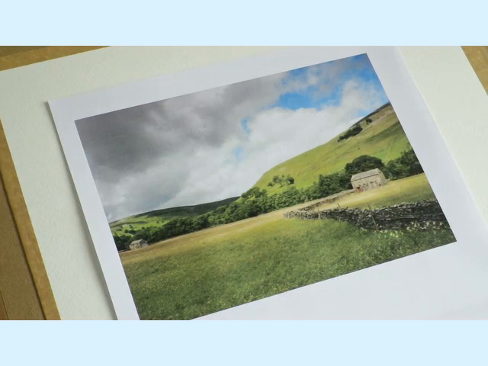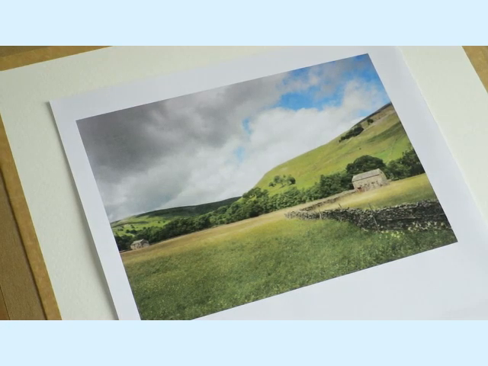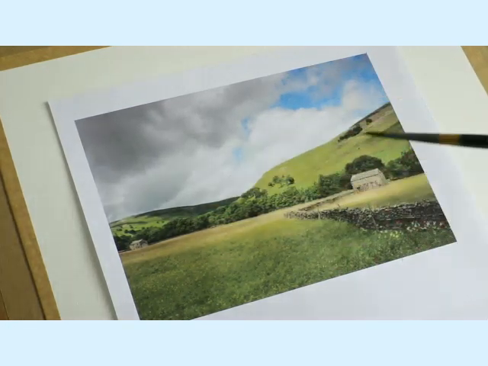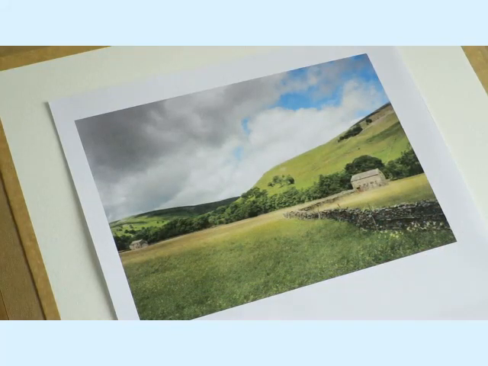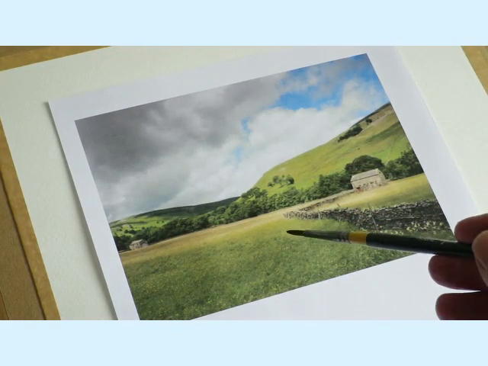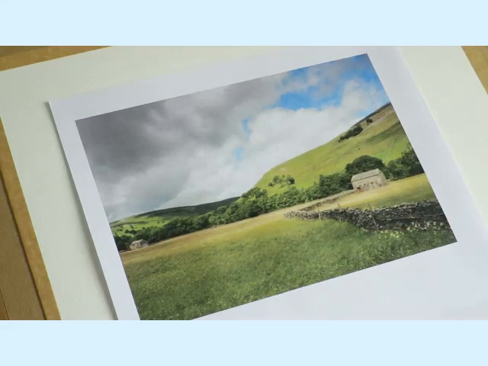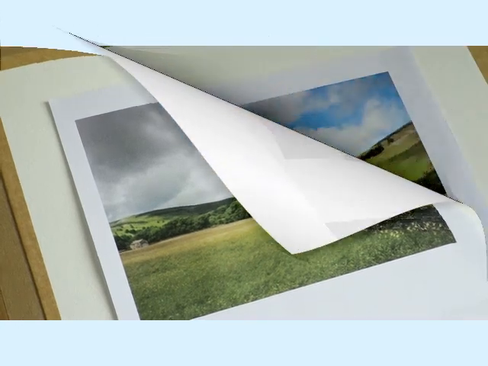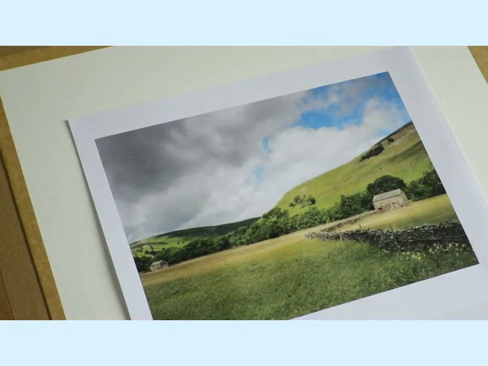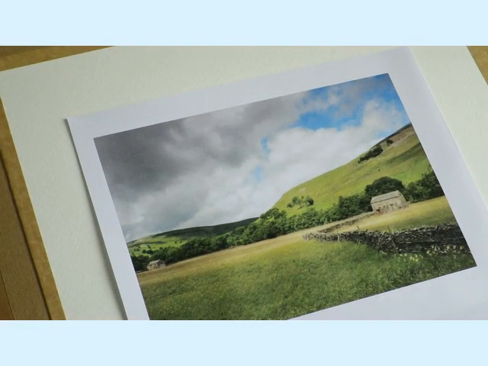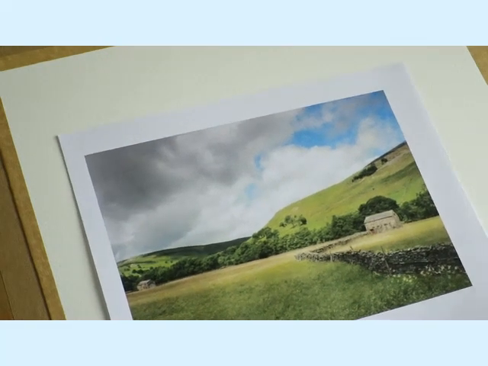So what I'm going to do first is quickly make a sketch of this scene, and I'll also try and sketch in the sheep in the foreground here, and then we'll tackle the painting. So how do we tackle this painting? Right, let's try and break it down to something fairly simple.